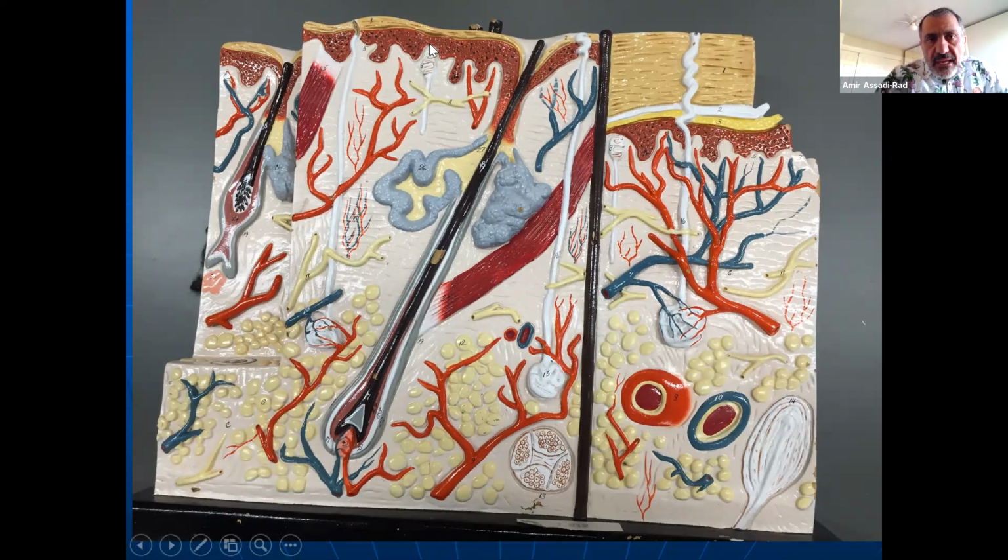So the very bottom layer, these cells undergo mitosis right here. They undergo mitosis, and of course, these are your squamous epithelial tissue. And then they push up these cells to that layer. As soon as they get here, the cells will die, the nucleus will die. And the only thing that remains from these cells is keratin. Keratin is a protein molecule, which are right here.